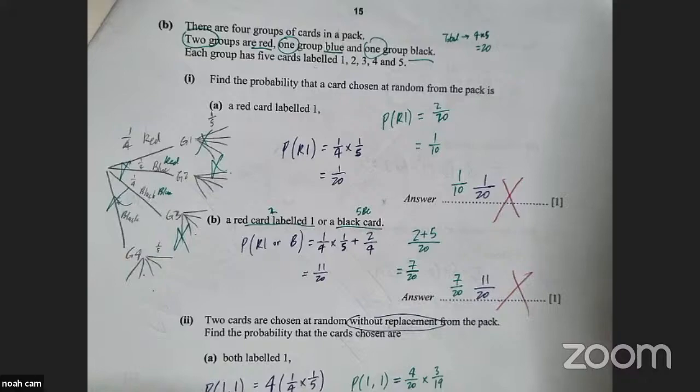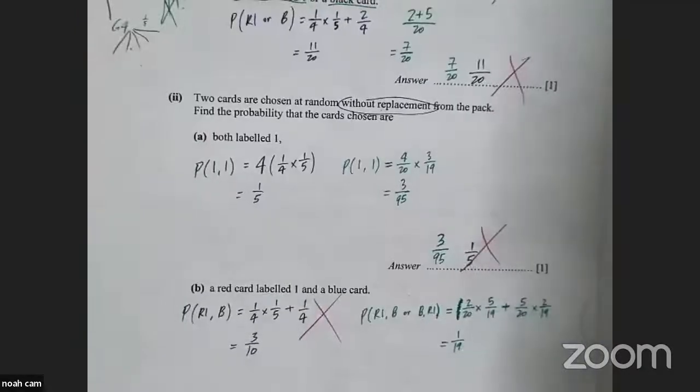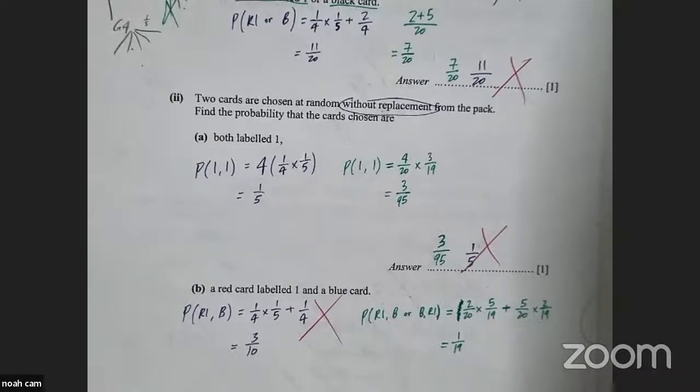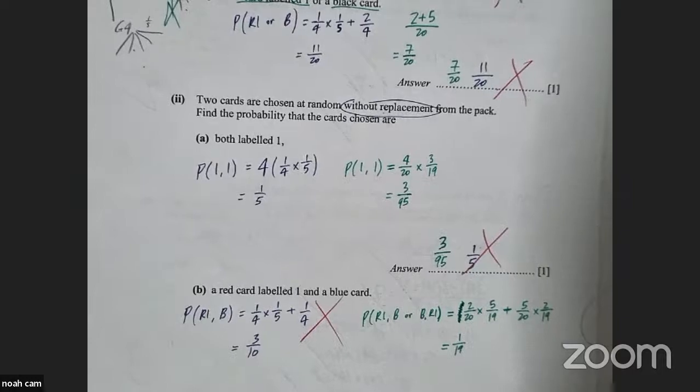Now, going to part 2, without replacement seems like a more normal probability question. So 2 cards are chosen at random from the pack. Find the probability that both are labeled 1. All right. So I'm not sure that your tree is helping you right now, but this is the time that we need the 3, right? So the first guy label 1, right? So for the first time, you may want to draw a slightly different tree, right?